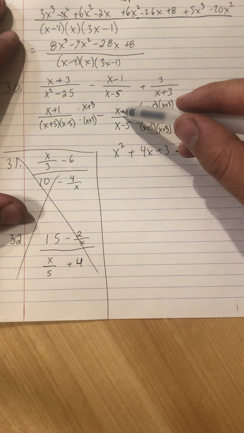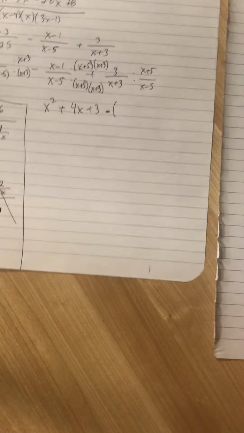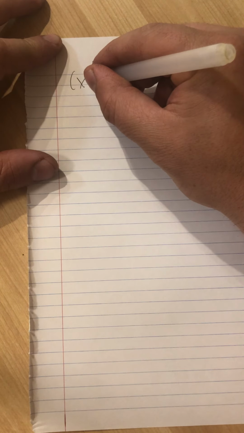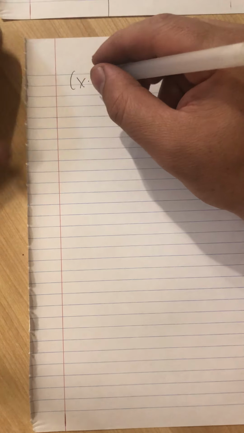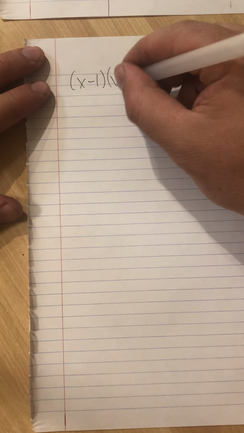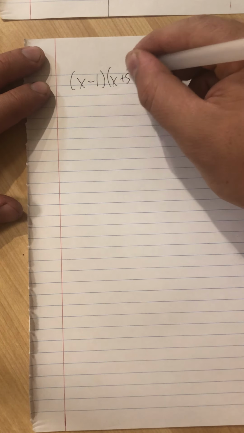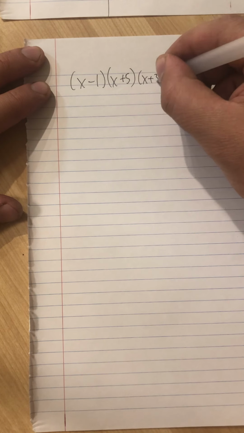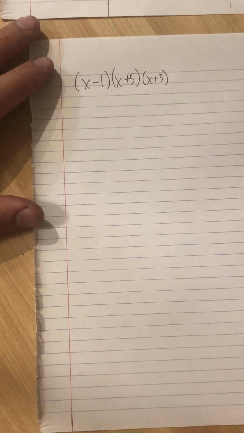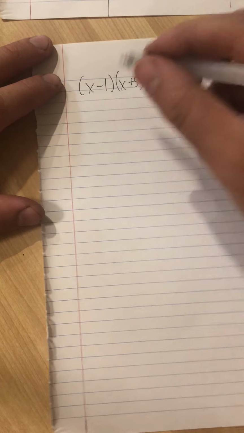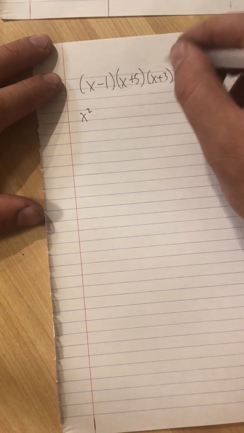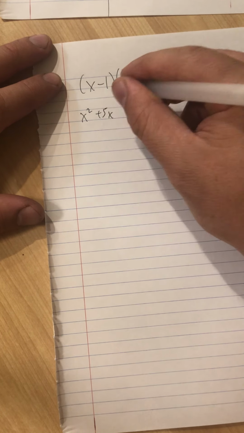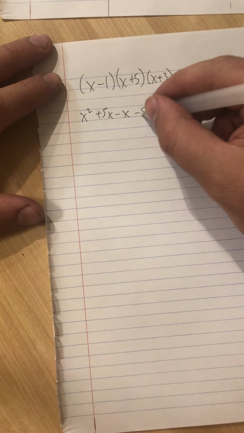Here, we'll do a little bit of work on the side. So we have essentially x minus 1, x plus 5, x plus 3. That's all getting multiplied. Okay, and so if we do that, you distribute this one, so you end up getting x squared, right, plus 5x minus x minus 5.